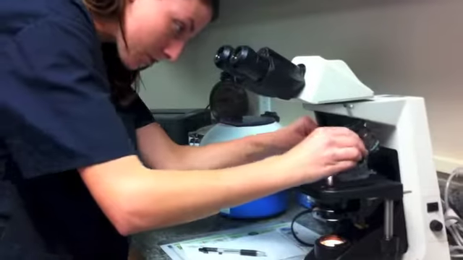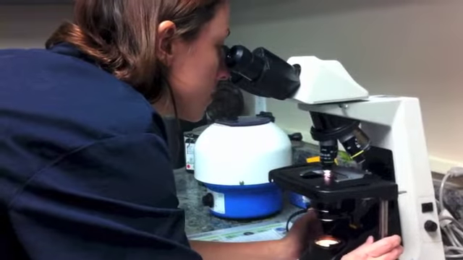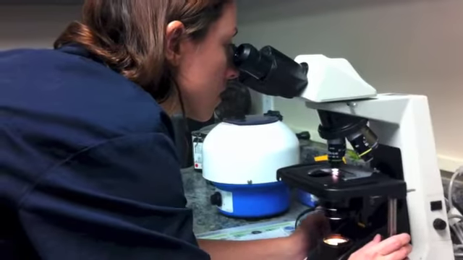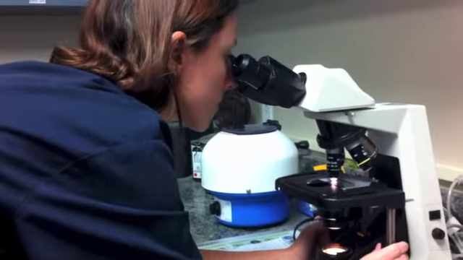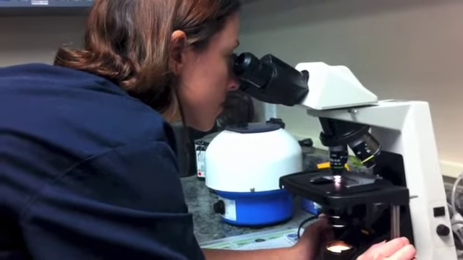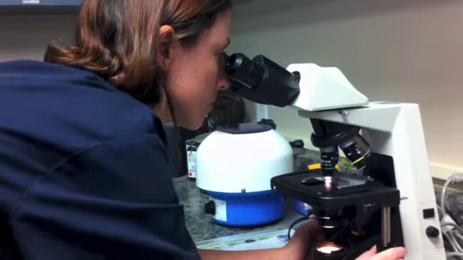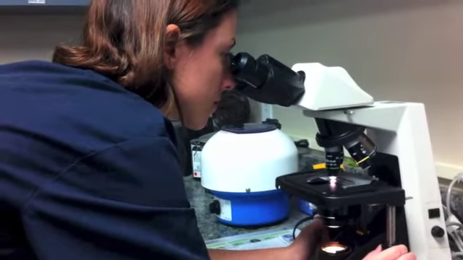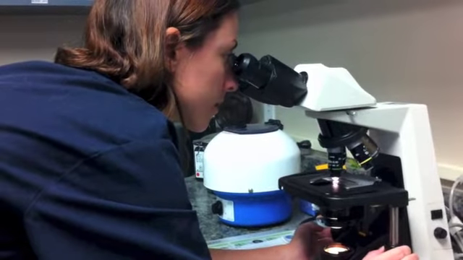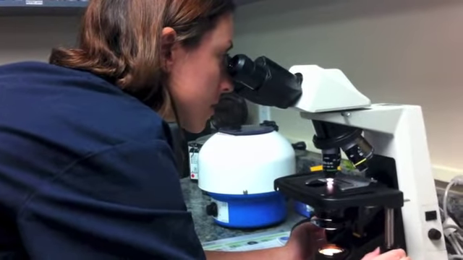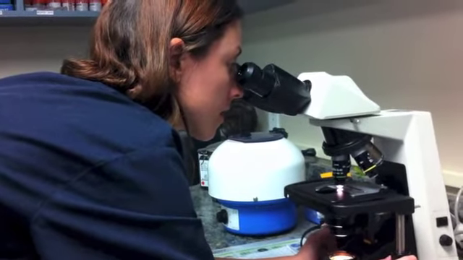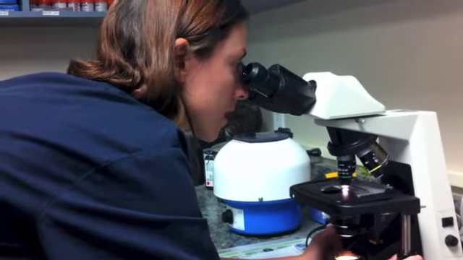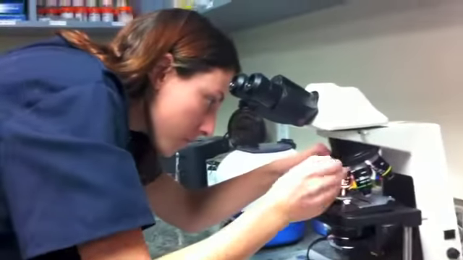So then switch to high dry. We don't have 40, so I use 20. And refocus. Turn the light up a tiny bit and make sure that it's stained properly. You can make sure everything is distributed normally. There's a normal amount of red and white blood cells. Just check and make sure that the smear is good quality so that you can get accurate numbers. And then go to the 100 objective with the immersion oil.